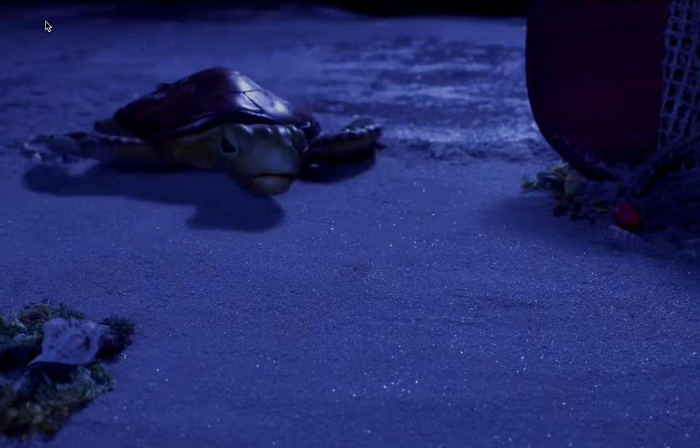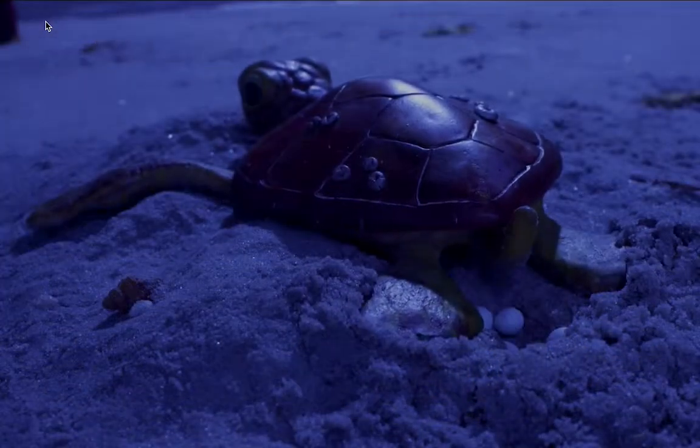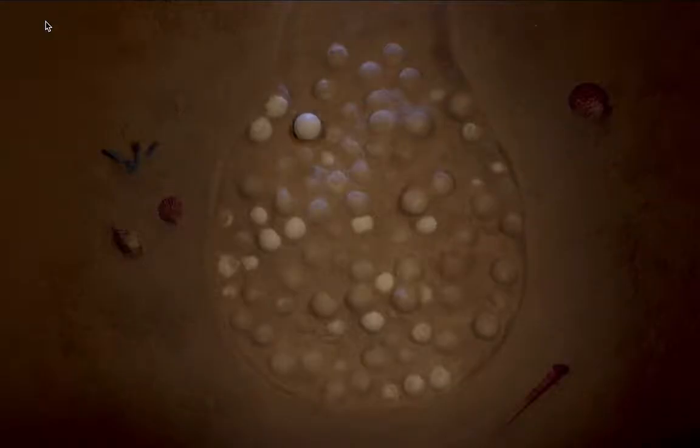That water, we had never done anything like that in animation. It was cellophane and Vaseline, and the turtles were made from foam latex and plastic.